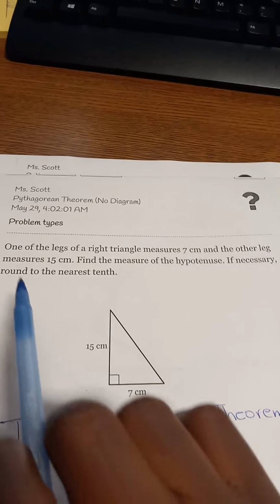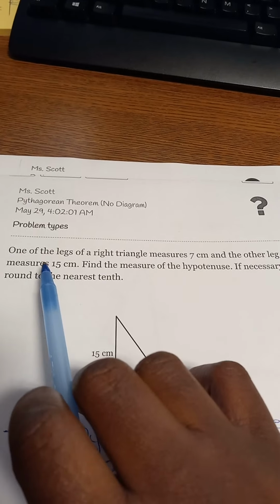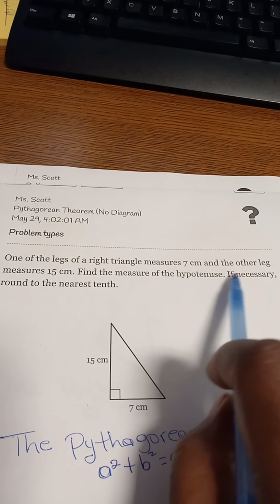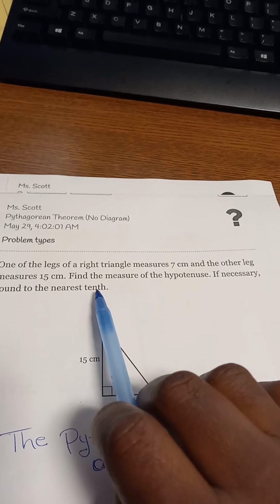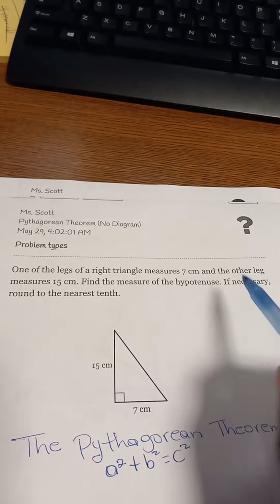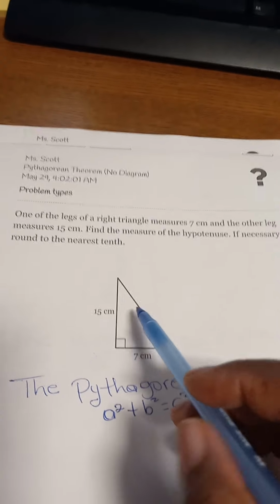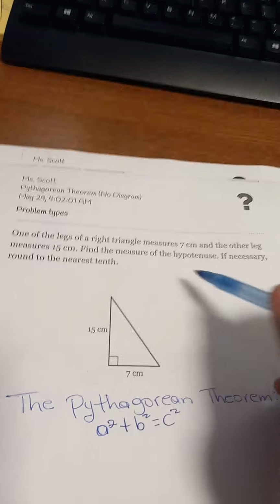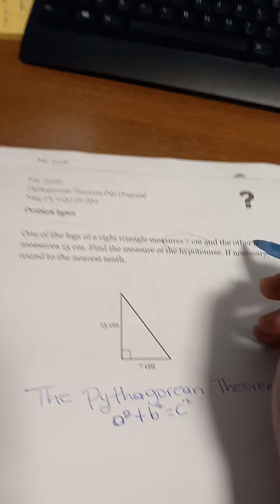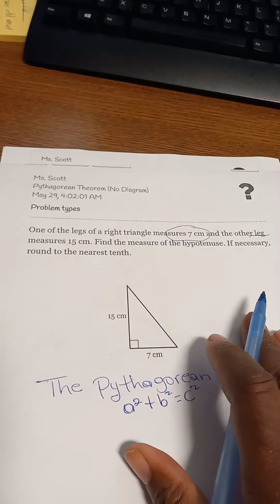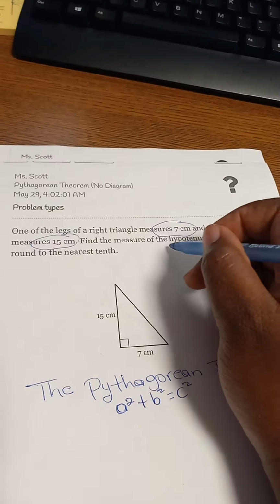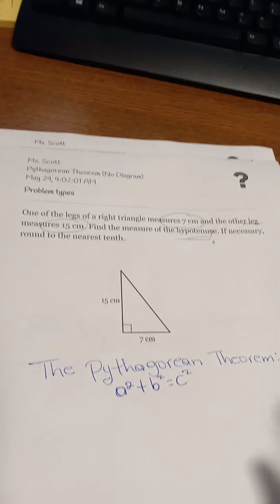So this problem states, one of the legs of the right triangle measures 7 centimeters and the other leg measures 15 centimeters. Find the measure of the hypotenuse, and round it off if necessary. So in this problem, one leg is 7 centimeters, and the other leg is 15 centimeters. So we are finding the hypotenuse.